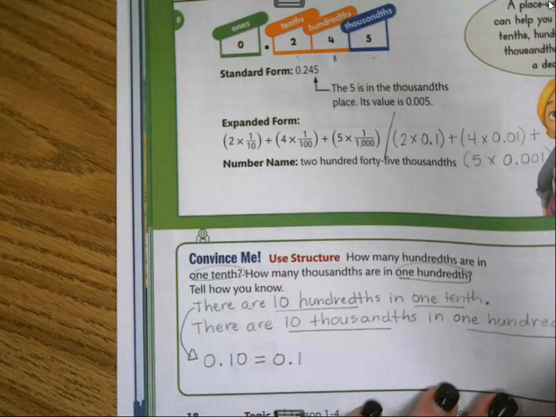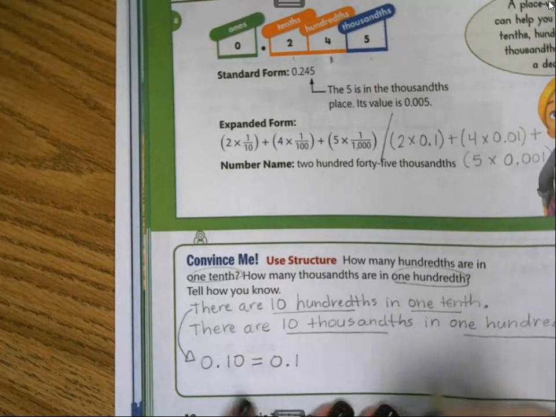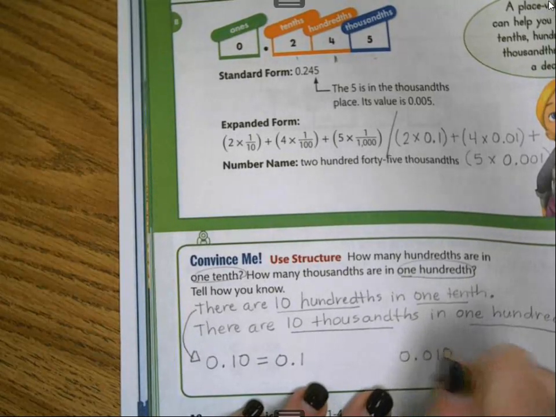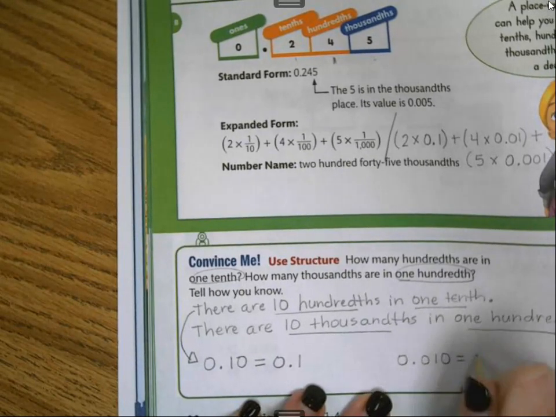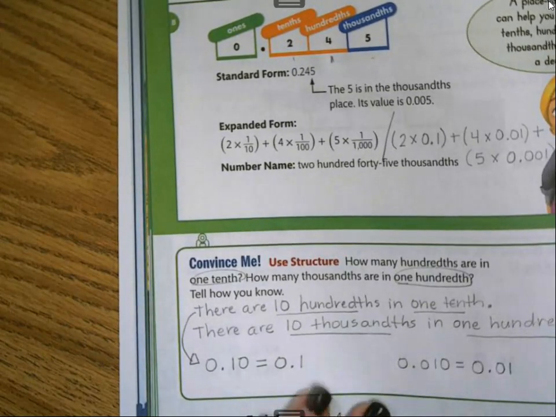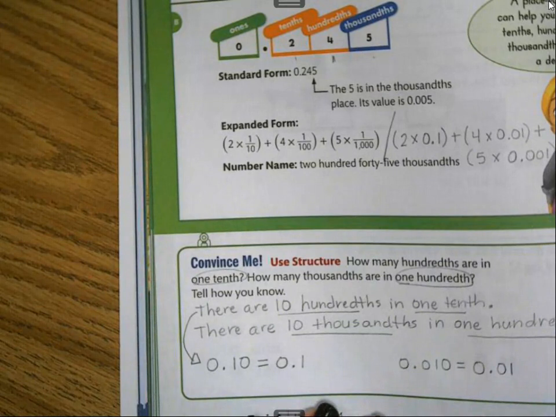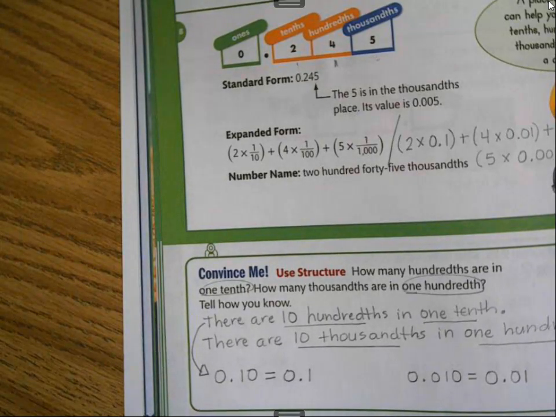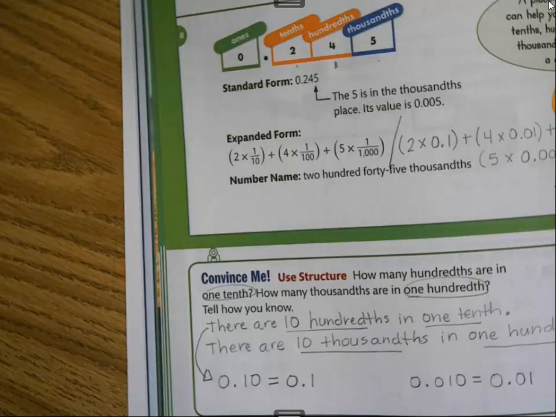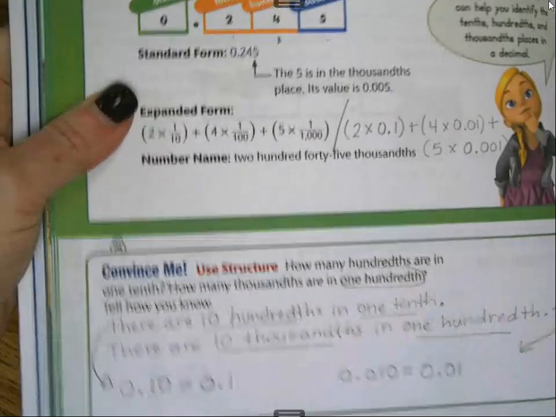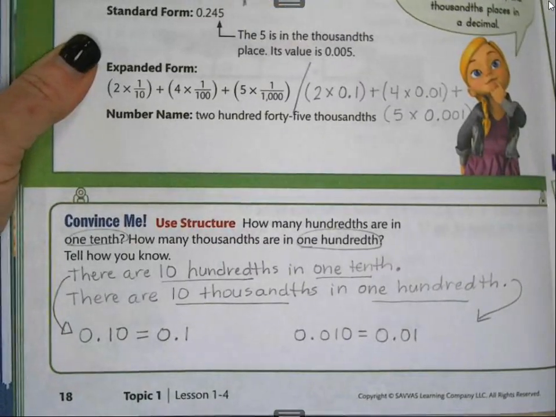And then when we talked about there being 10 thousandths in 100, then what I know is that 10 thousandths equals 100, okay? All right, give you a second to write that down. All right, we're going to come back to this, so don't worry if that's still a little bit foggy. We're just starting with today's lesson.